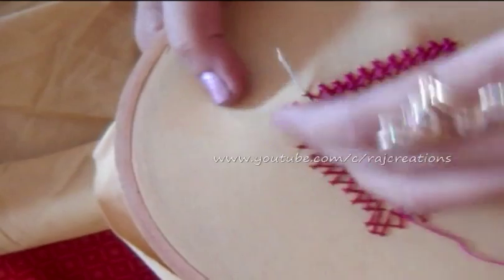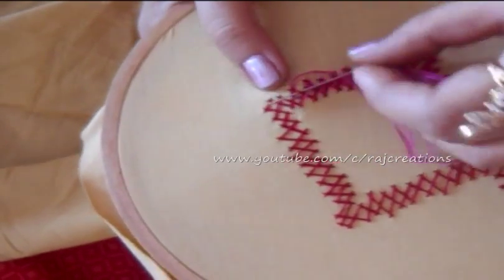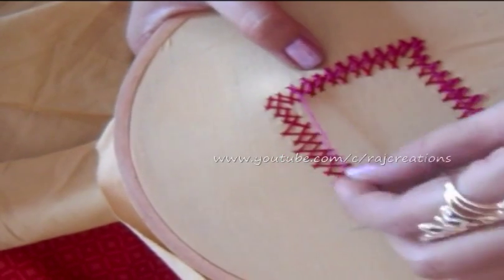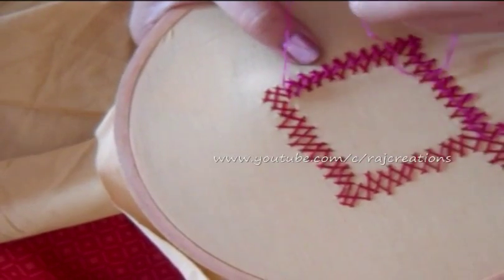Again, another corner pattern to learn how to make the corners.